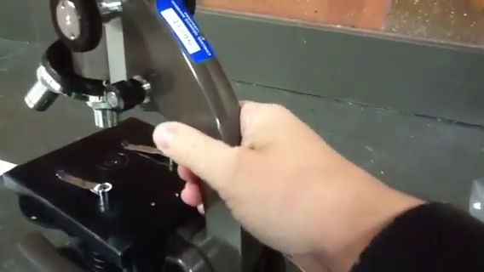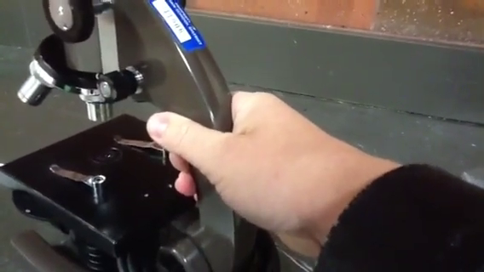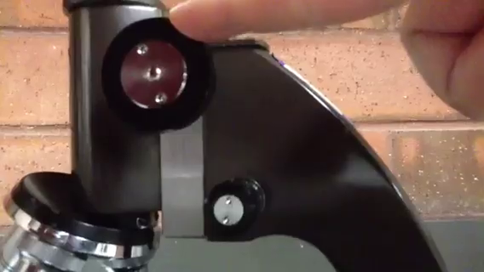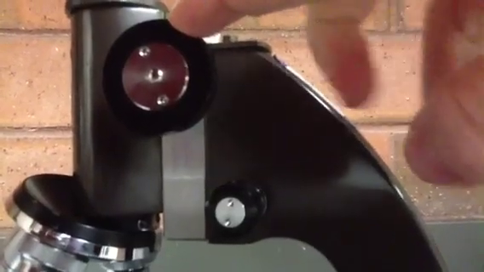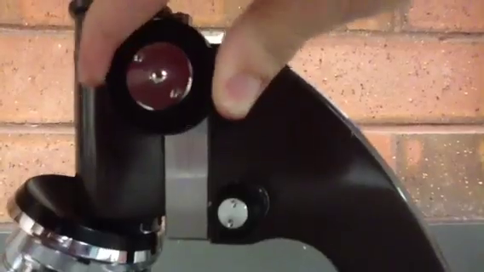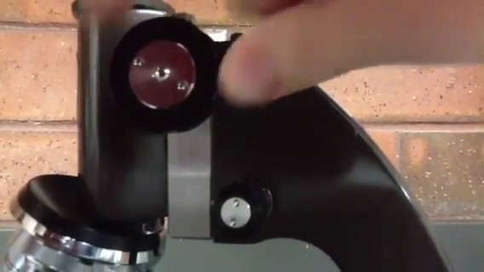This piece is called the arm. It's used to support the microscope when it's being carried. This is a safe place to grab the microscope so that it doesn't get damaged. This part is called the coarse adjustment knob. This is used to focus your microscope. If you turn the knob, it moves the stage up and down, which allows you to focus.